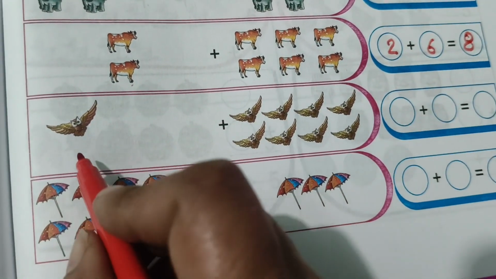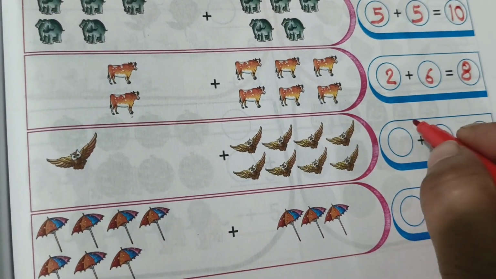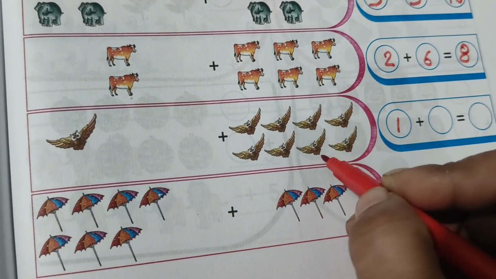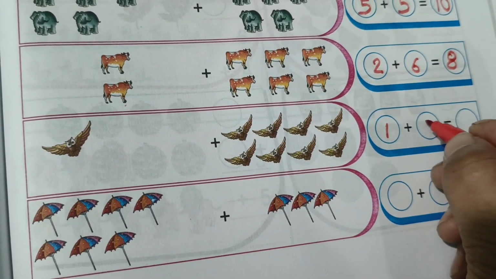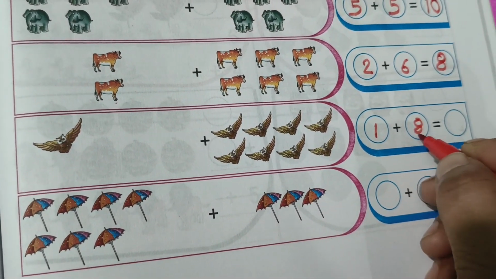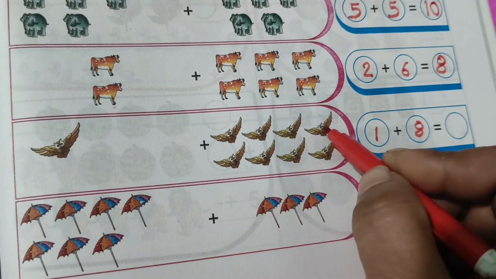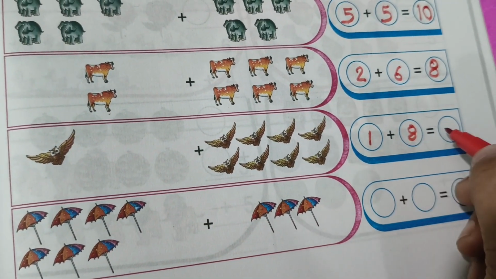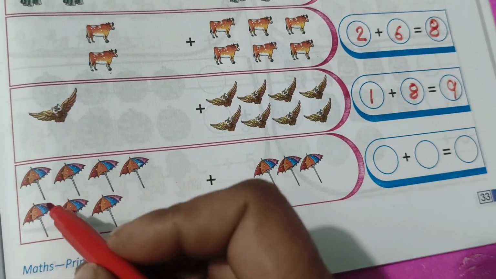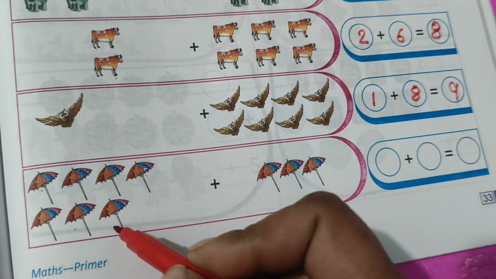Okay, बच्चों. 1 eagle. 1, 2, 3, 4, 5, 6, 7, 8. 1 plus 8 is equal to, come on, tell me. 1, 2, 3, 4, 5, 6, 7, 8, 9. 1 plus 8 is equal to 9. Very good. 1, 2, 3, 4, 5, 6, 7.